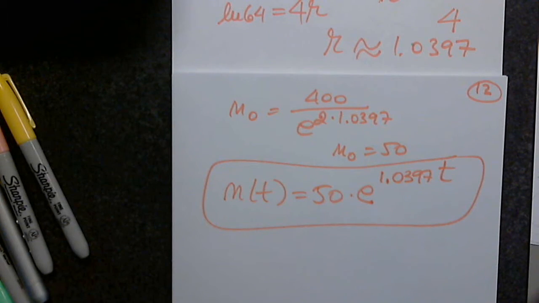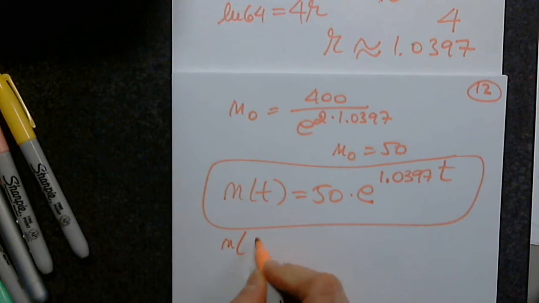Okay, part B. What was the initial size of the culture? Part C. Find a function that models the number of bacteria N of t after t hours. Good. Find the number of bacteria after 4.5 hours. And the last question, when will the number of bacteria be 50,000? So let's find this one first.